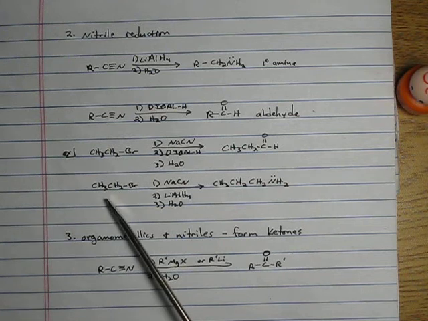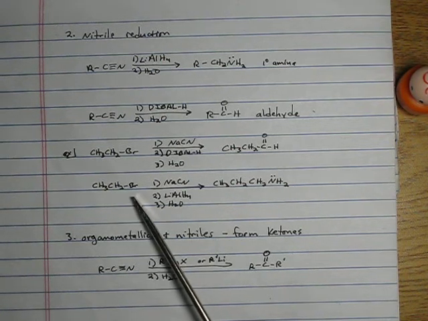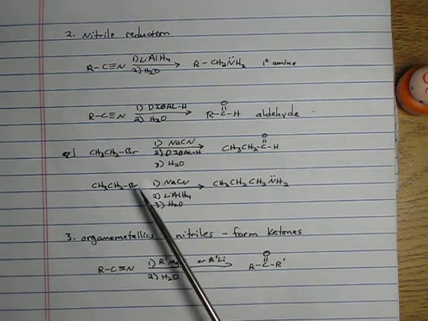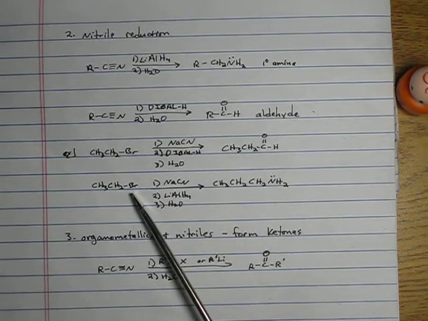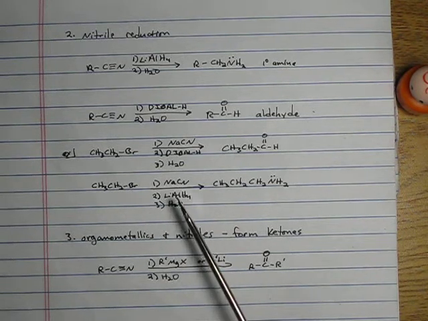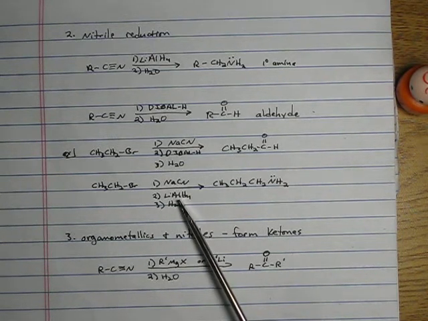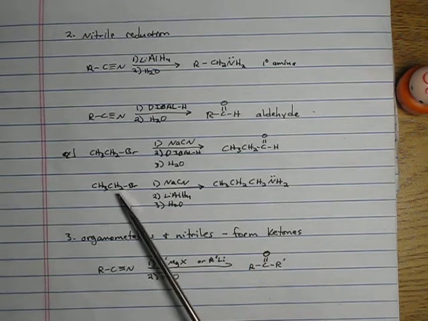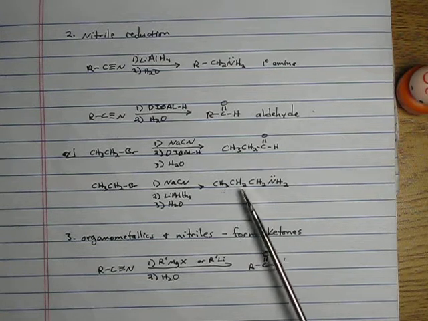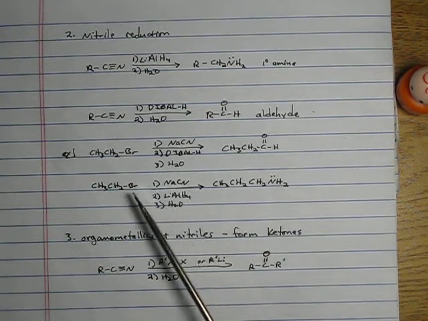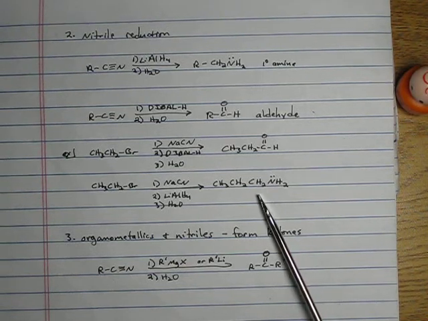All right, let's do another reaction. Start with our ethyl bromide again and react NaCN. The cyanide replaces the bromine in an SN2 fashion. Lithium aluminum hydride reduces it to the amine. So note, we went from CH3CH2Br to now CH3CH2CH2NH2. It has the effect of adding another carbon into our chain.